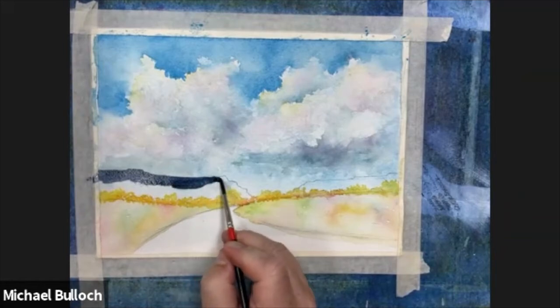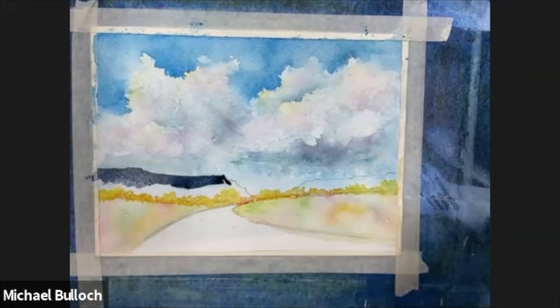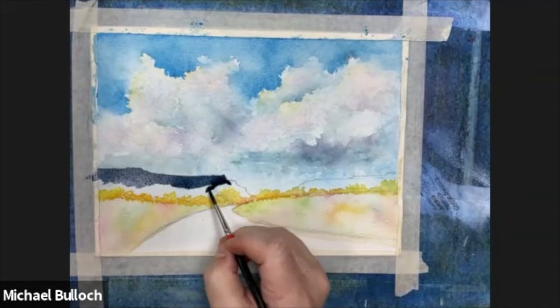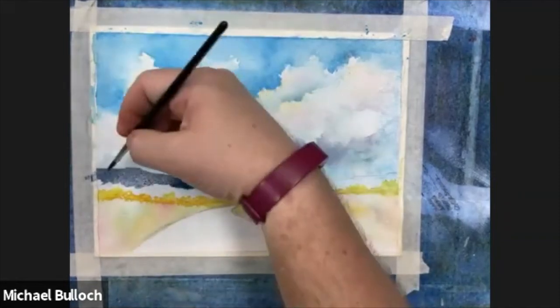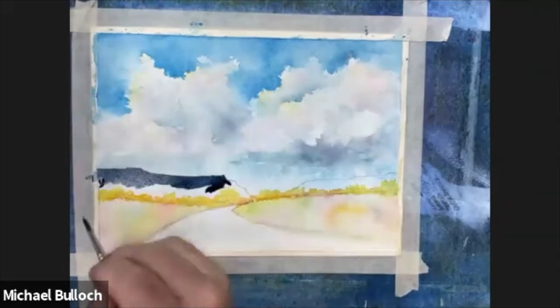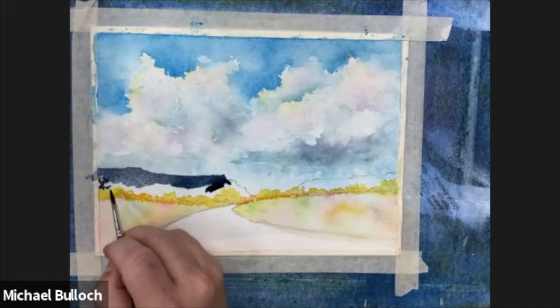I want to make sure that I keep using a fair amount of water because otherwise lines will form. So as we get down towards the trees, I'll come in and resculpt this tree.